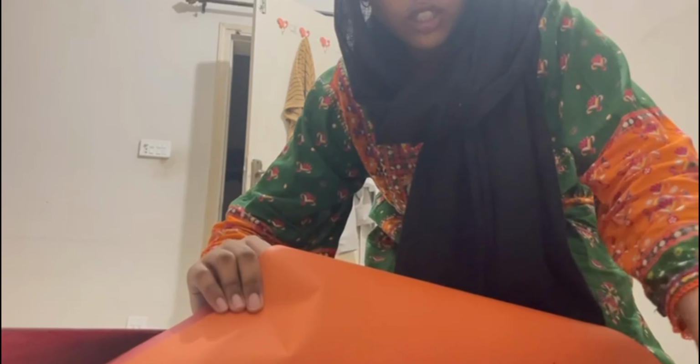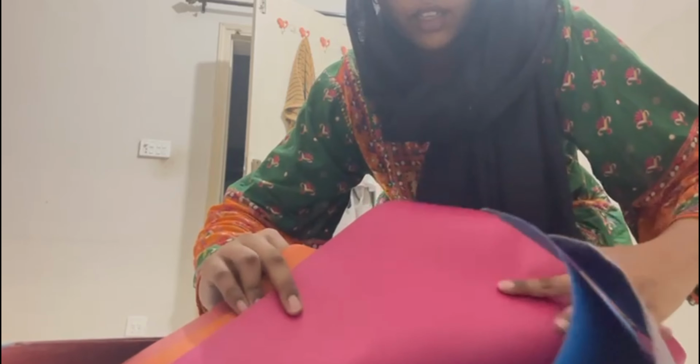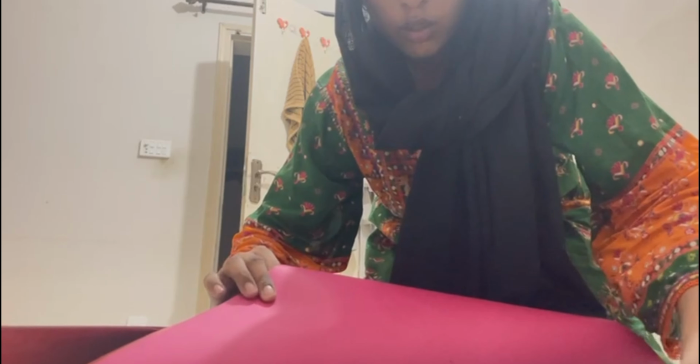Oh, and they're shiny. So we have red. Did I show you guys? Orange. This is the orange. We have this pink, kind of like pink. Cool. Blue. Purple. I don't know what to pick, but I'm gonna ask ChatGPT because I don't know what to pick.